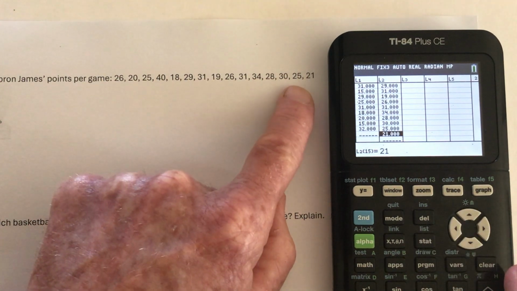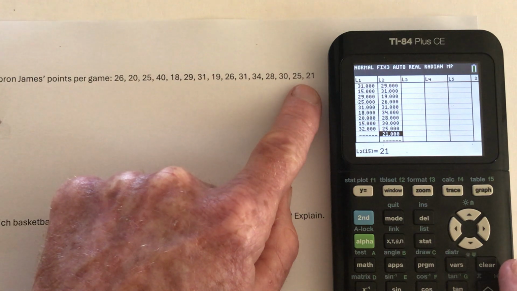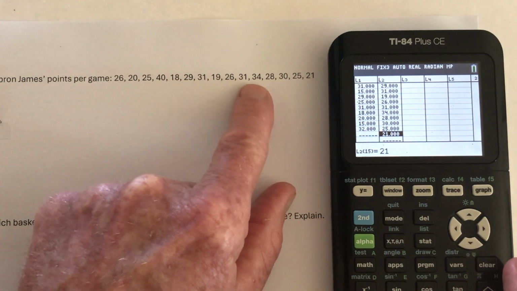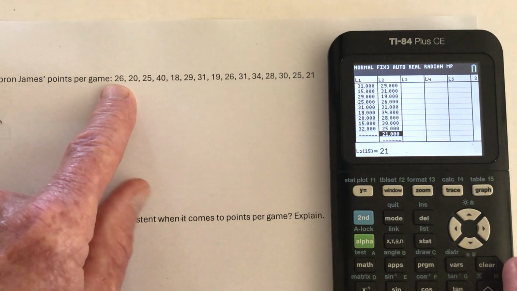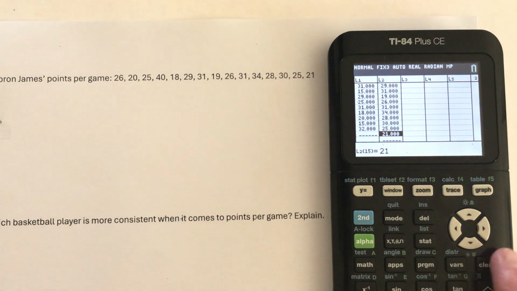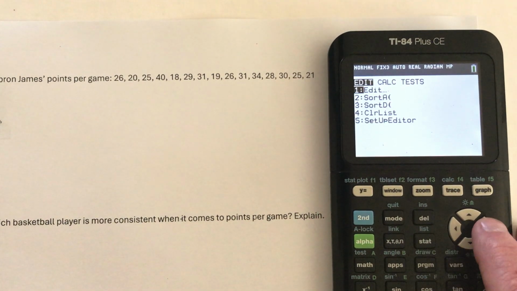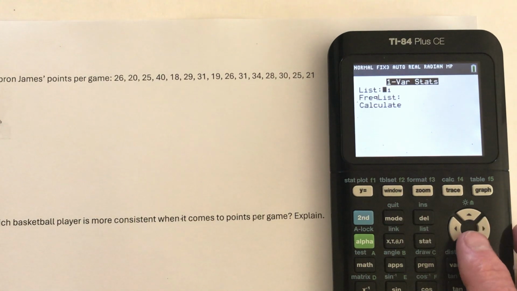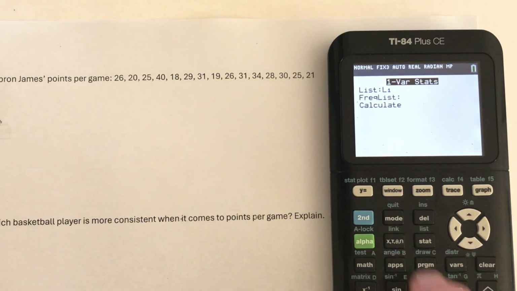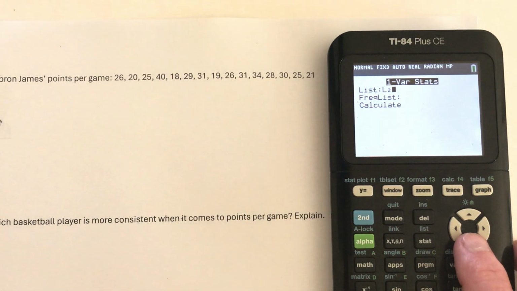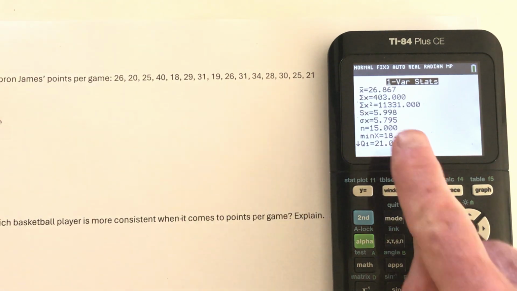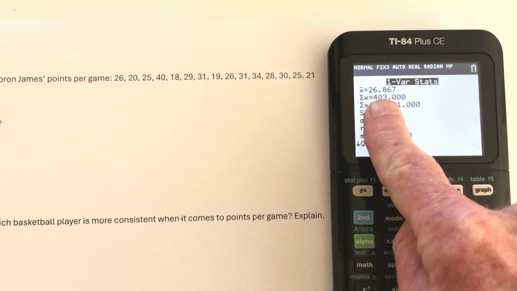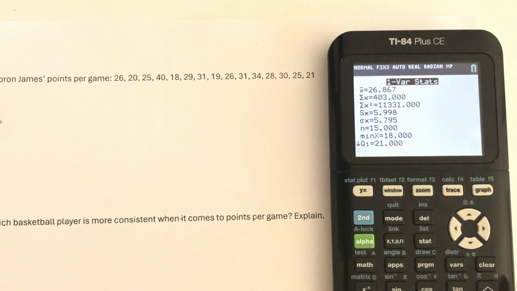So this says that for LeBron, I actually chose 15 games. Let me see, 1, 2, 3, 4, 5, 6, 7, 8, 9, 10, 11, 12, 13, 14, 15. Yes, I did, 15. Okay, then go to Stat, Calculate, and now I need to change this to list 2. So now just put second and the number 2, and now it's got list 2. So go to the Calculate, and then he averages, or at least for those 15 games, he averaged 26.867. And then the S is 5.998.